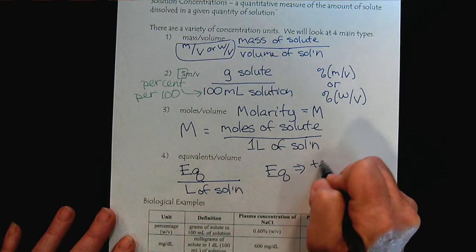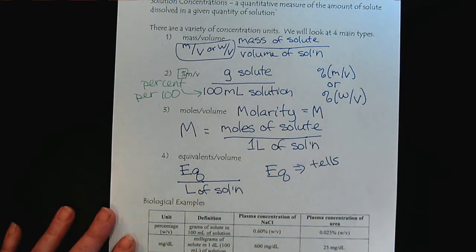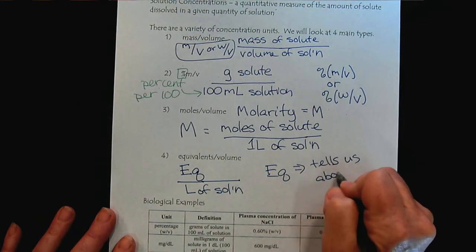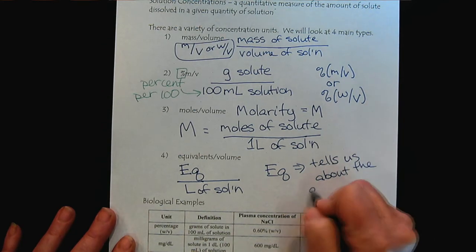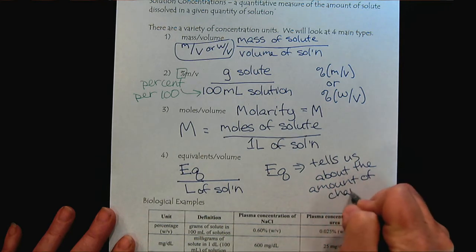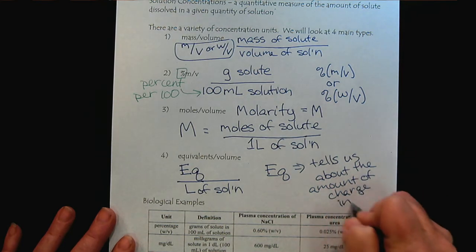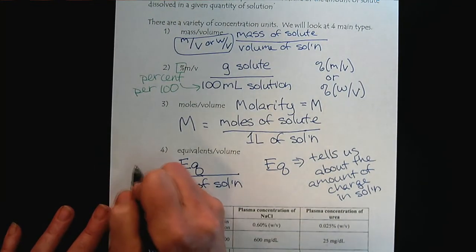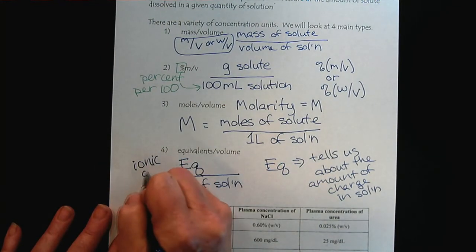It tells us about the amount of charge present in the solution. Equivalence is only going to be used with ionic compounds.